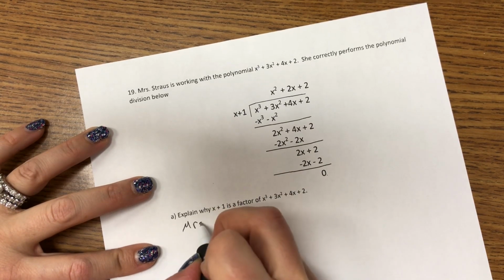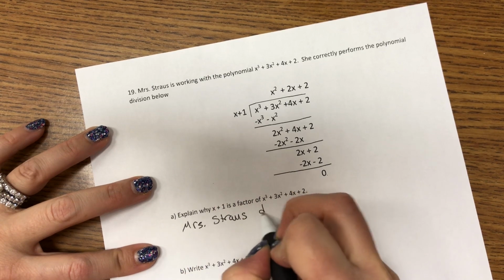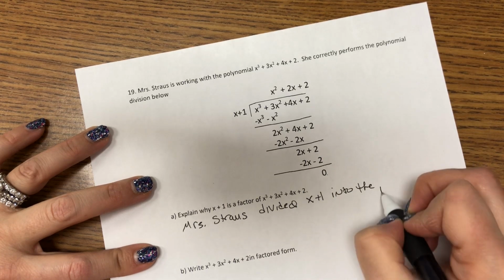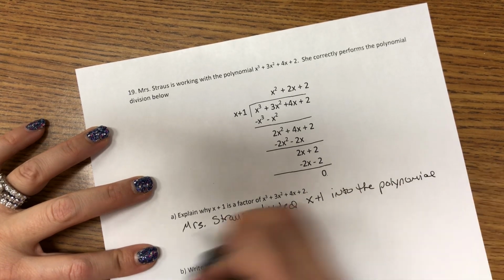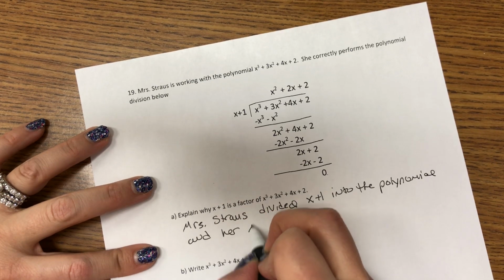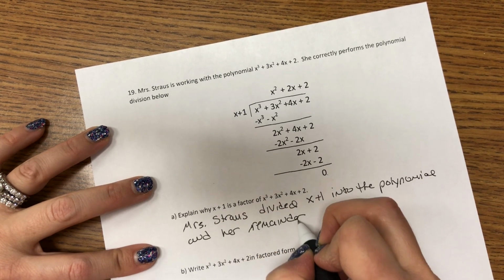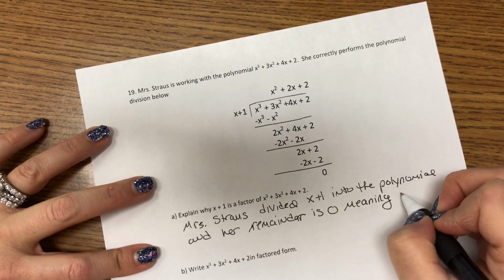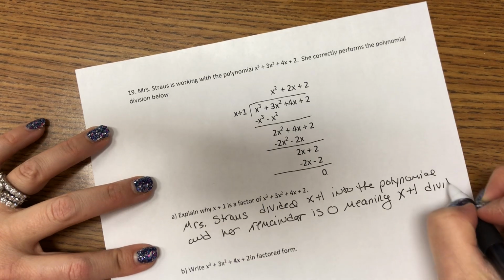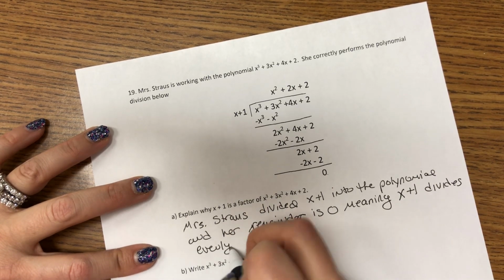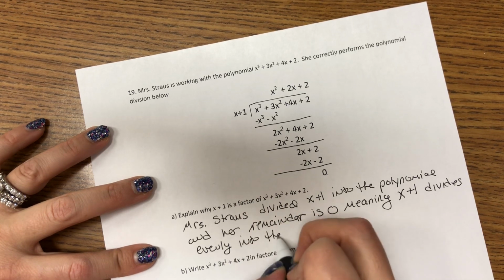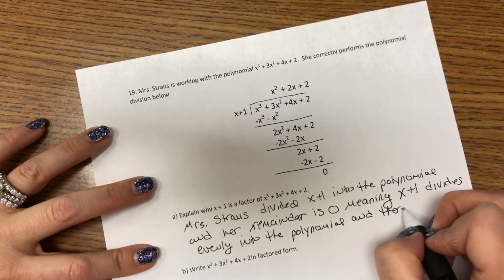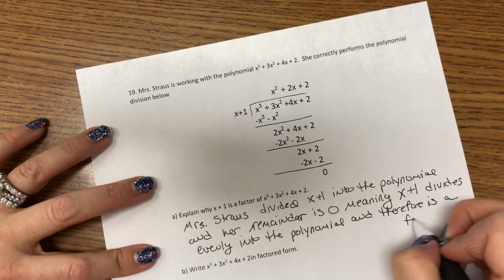So Mrs. Strauss divided x plus 1 into the polynomial, and her remainder is 0, meaning x plus 1 divides evenly into the polynomial, and therefore is a factor.